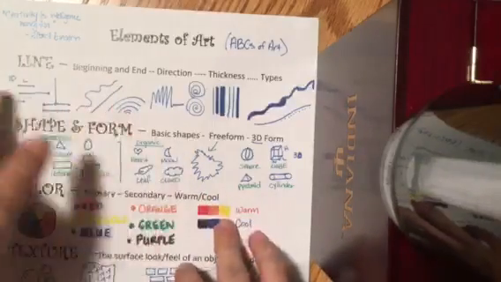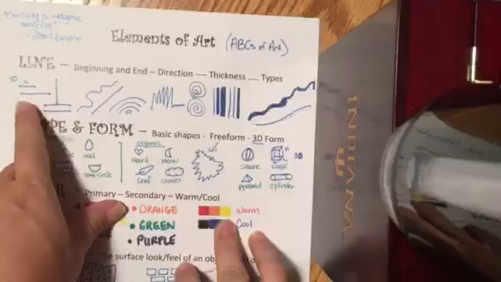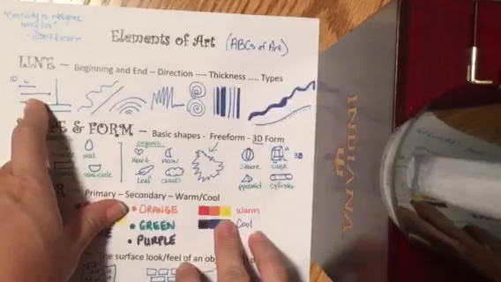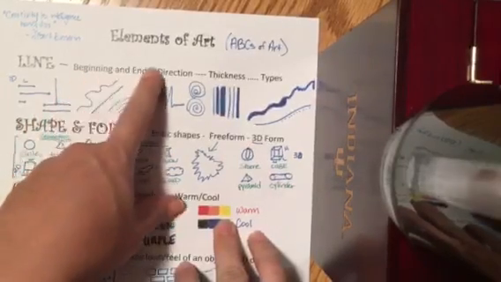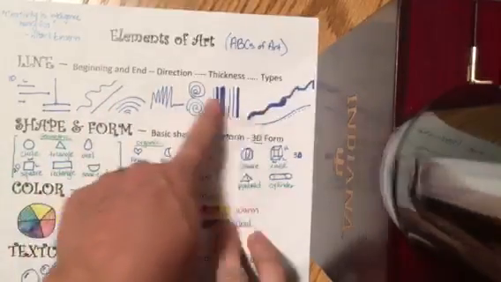With the elements of art, we have line, which is one-dimensional. We're going to focus on that a little bit today by using our straight edges. Line means it goes one way. It's a beginning and an end. And there's lots of different types of lines.